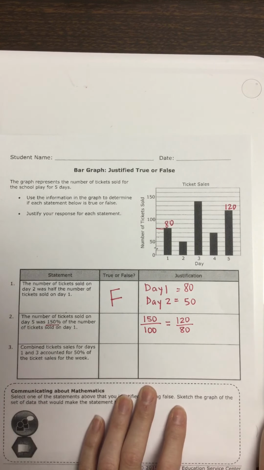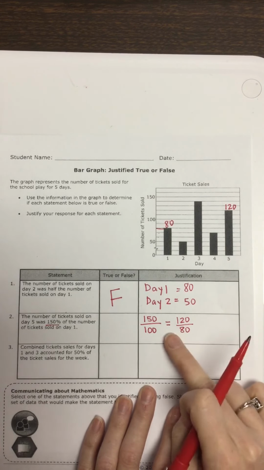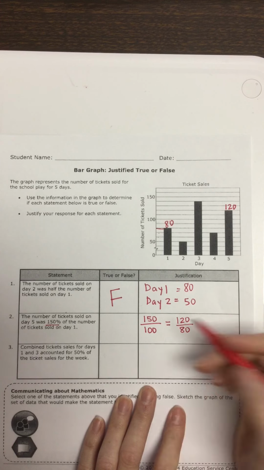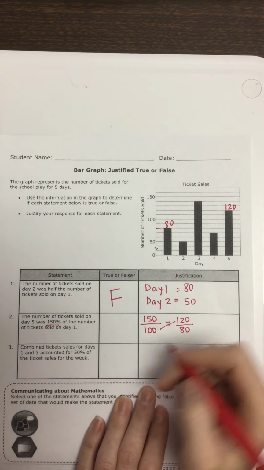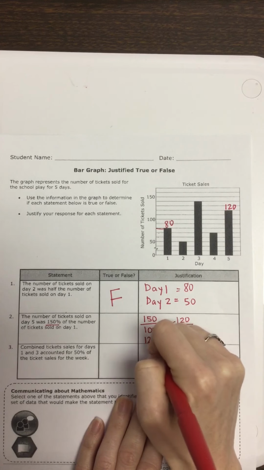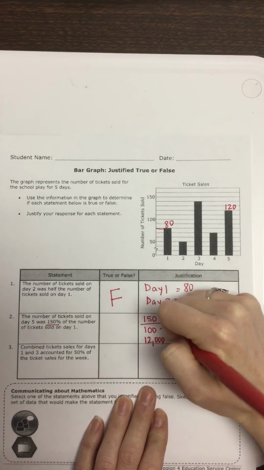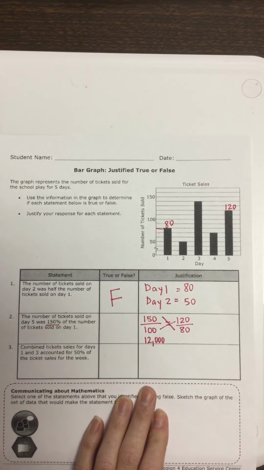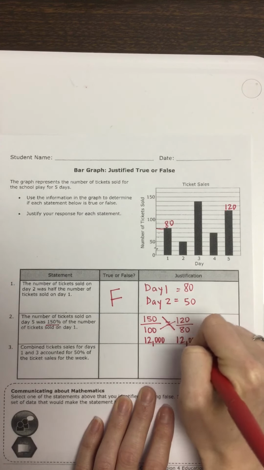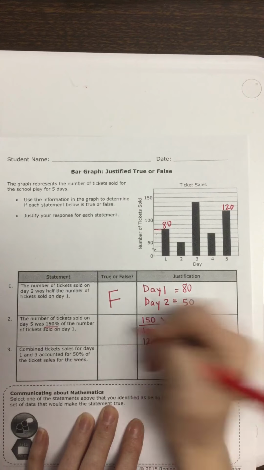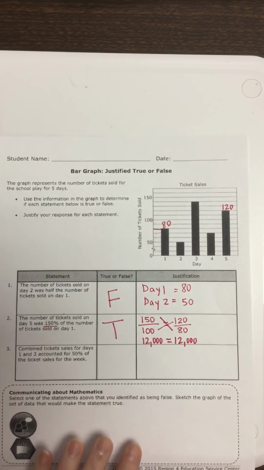And then I know with proportions that if it really is equal, then my cross products are going to be the same. So I'm going to look here and I multiply 120 by 100. And I get 12,000. And then I multiply 150 by 80, and I also get 12,000, and I notice that they're equal, so that's a true statement.